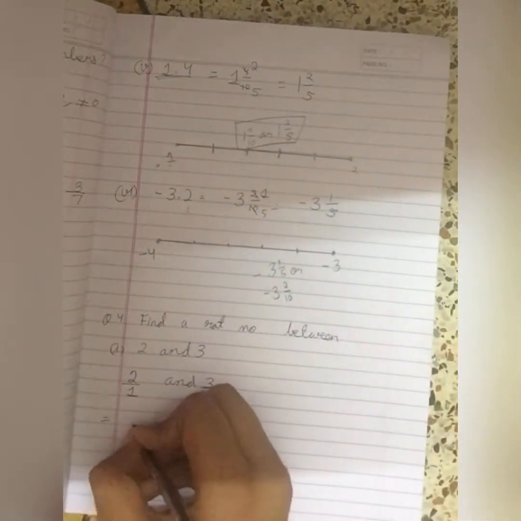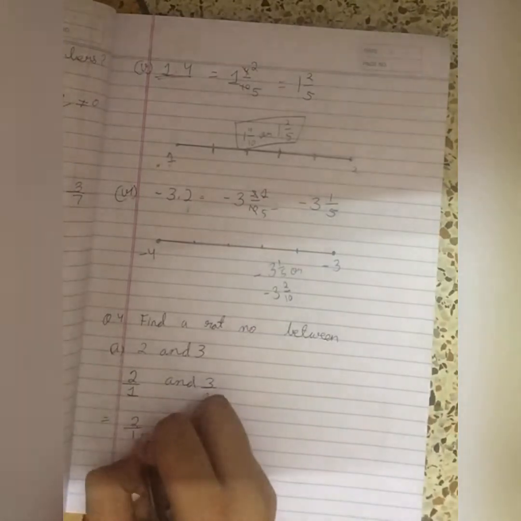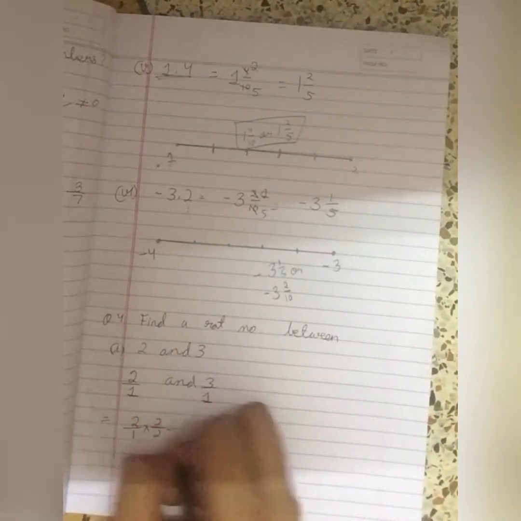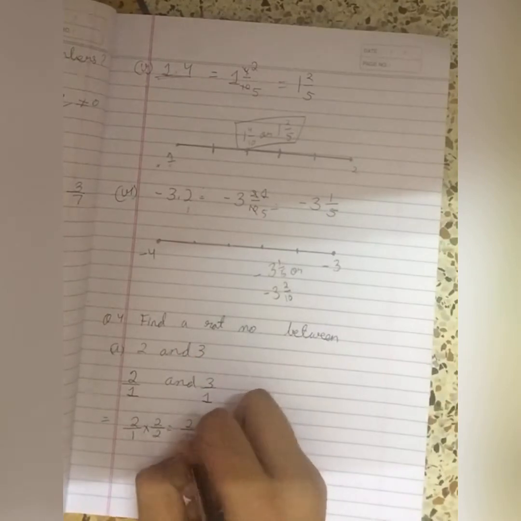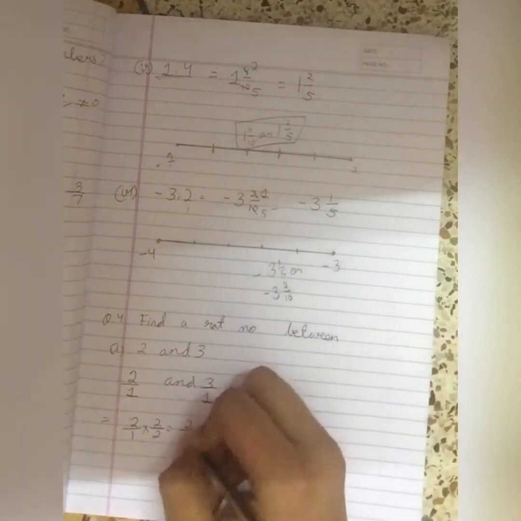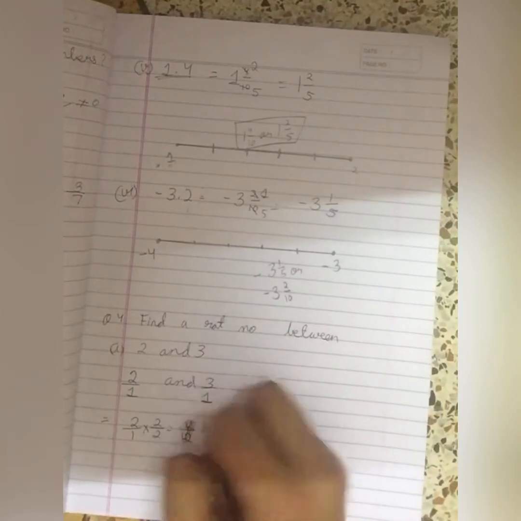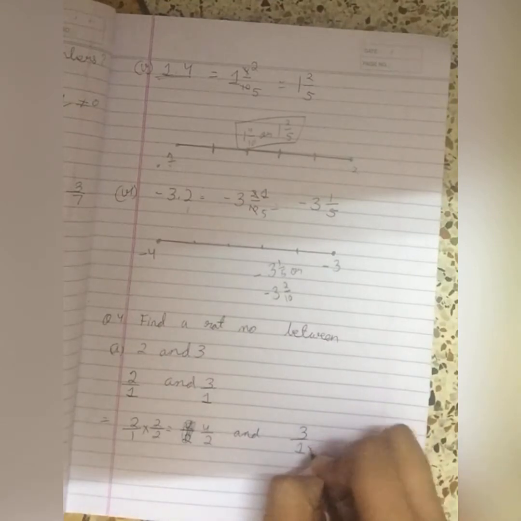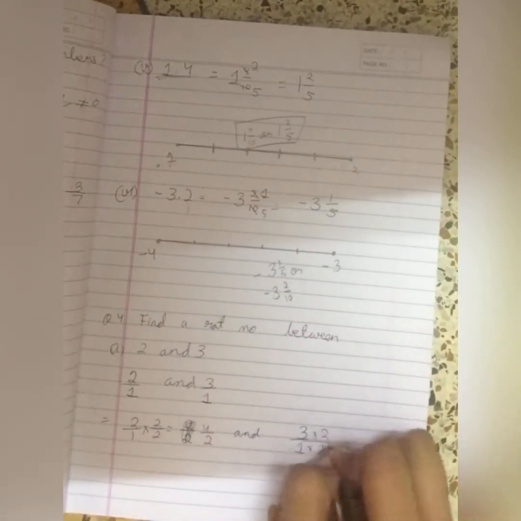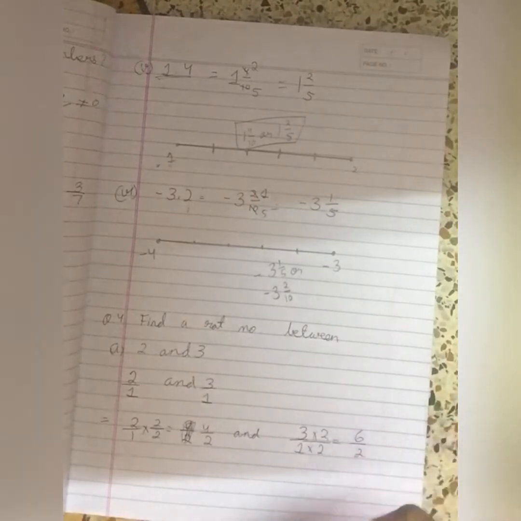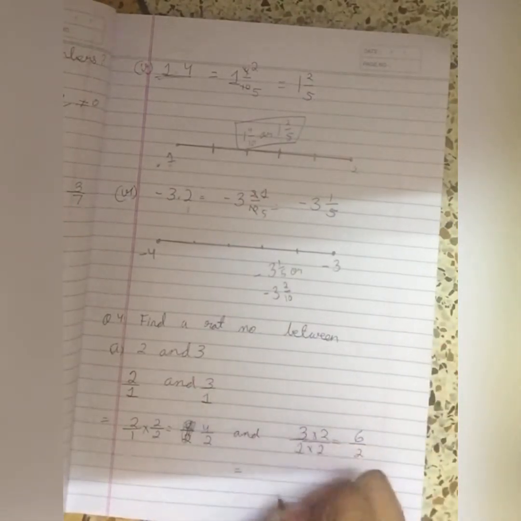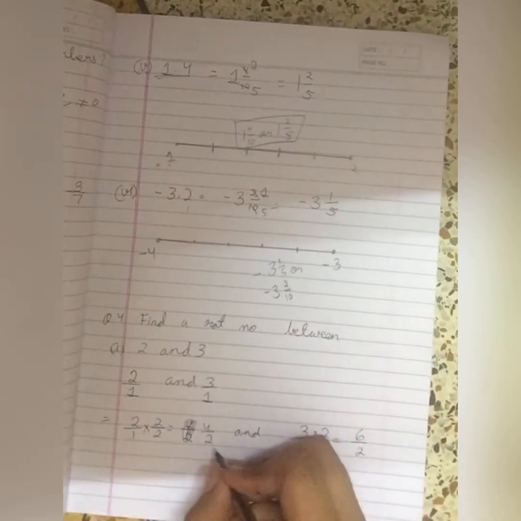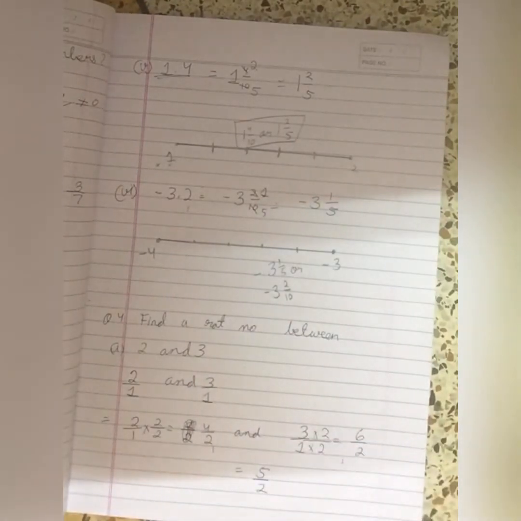So let's do it. Let's multiply by 2. So this would be 4/2, sorry. And this 3/1 we will multiply by 2 also. So this would be 6/2. So a rational number between these is 5/2. Right? So this is how we will have to do these parts. I'll take one more part of this question.